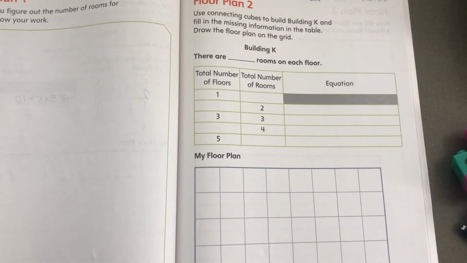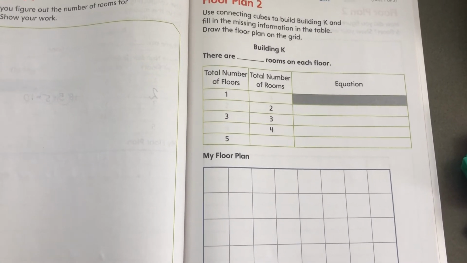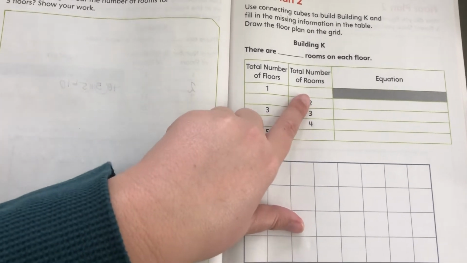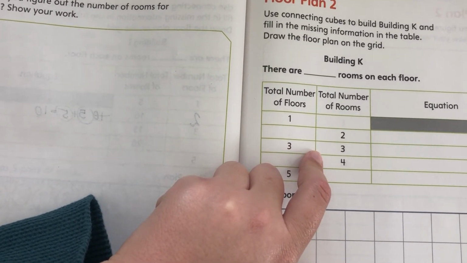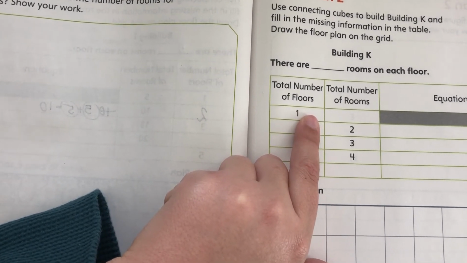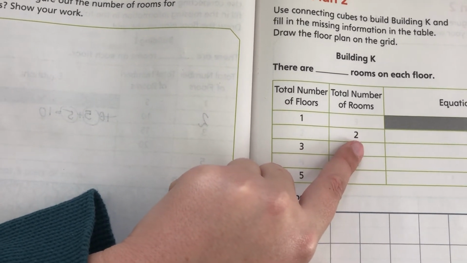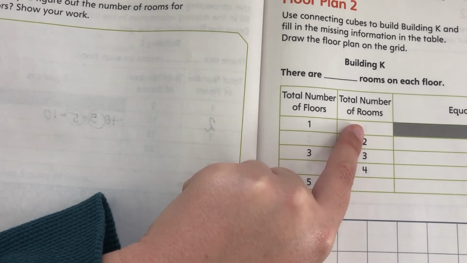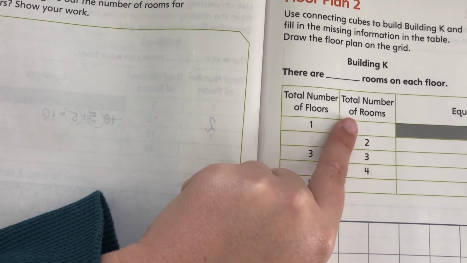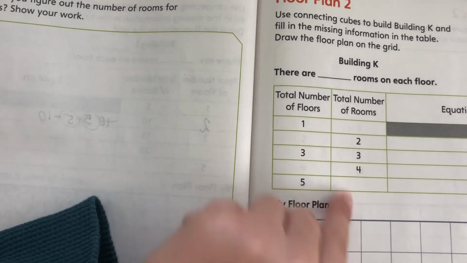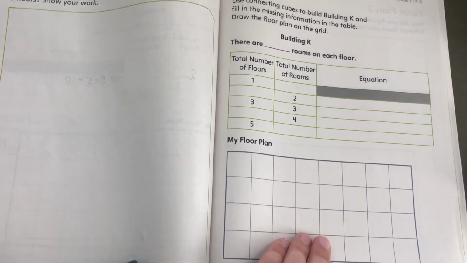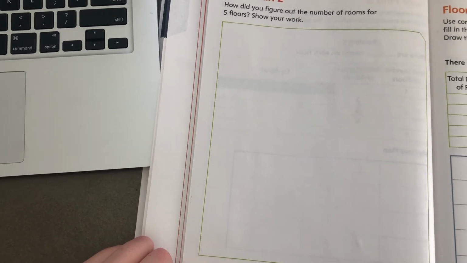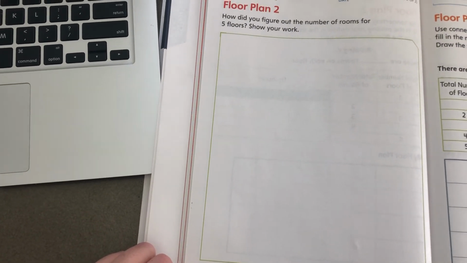For floor plan 2, you're going to follow the same steps. This one's interesting. How many number of rooms on each floor? Well, if there's 1 floor here and there's 2, this must be 1 room on each floor, right? Because look, it's going up by 1. That's interesting. That's a very small building. It's like a mini house. And you're going to show us the same thing here. How did you figure out the number of rooms for 5 floors?